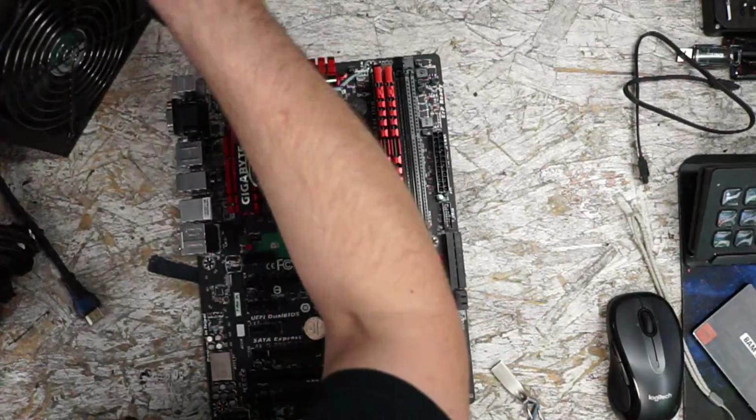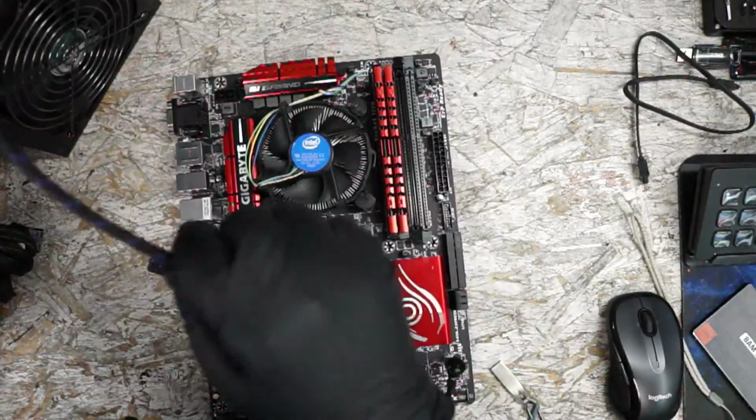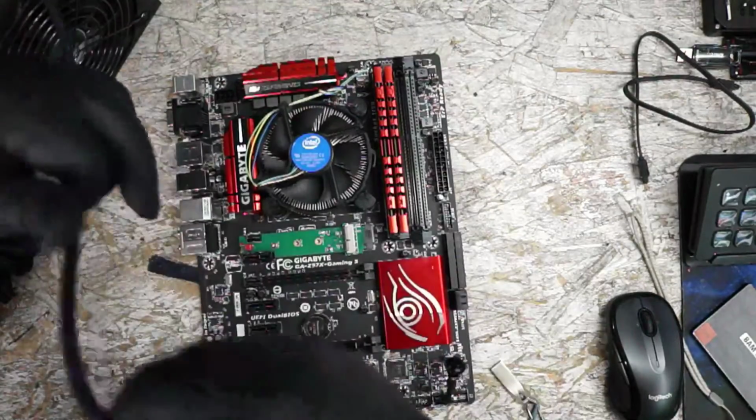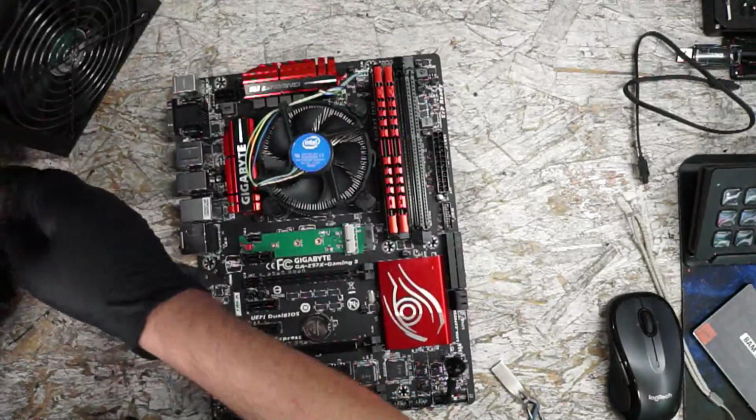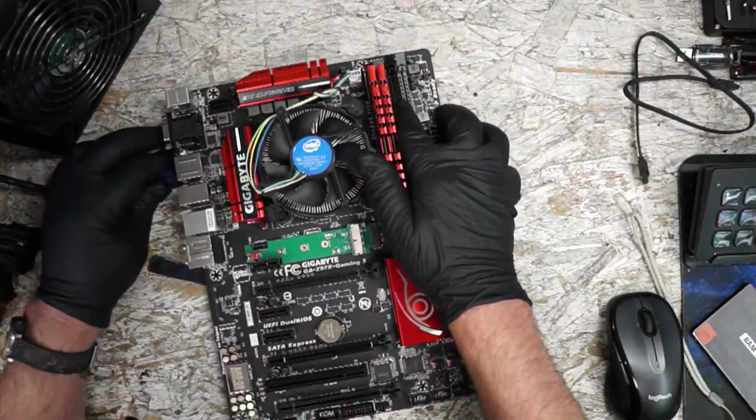Did you ever route a cable and it's just super frustrating because the way it's routed, the cable will not lay nicely the way that you want it to? Every day that happens here.